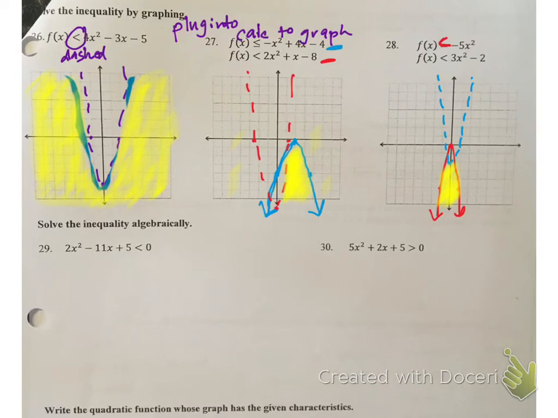Okay, for 29, it says solve algebraically. So with these, that means that you have to either solve by factoring. You could do the quadratic formula. You could also graph it. You could solve by completing the square and then take the square root. Either way, any of those options will work. I'm going to erase this just so that I have enough room to work.